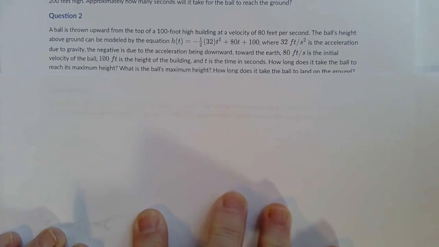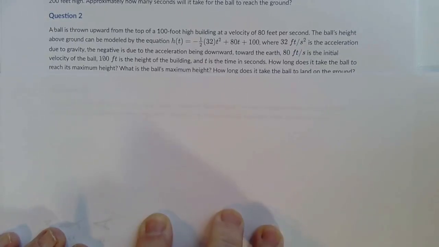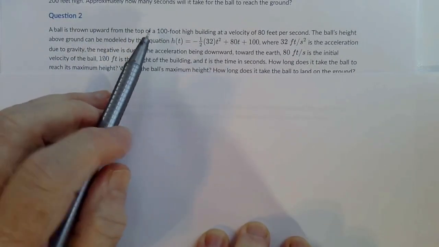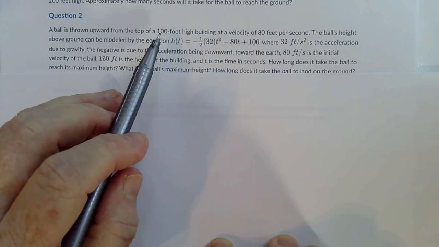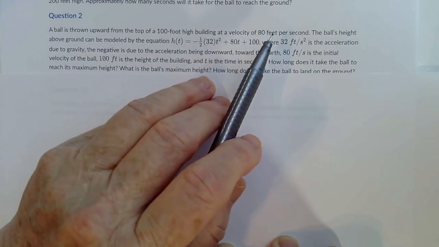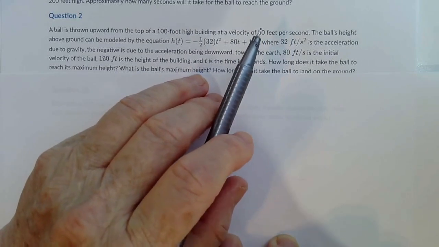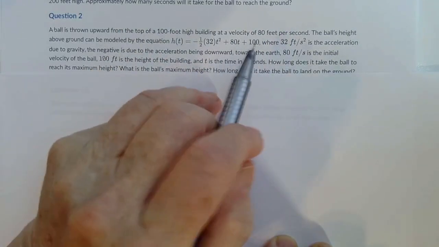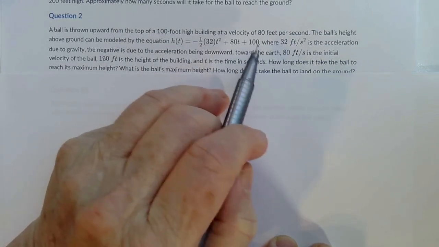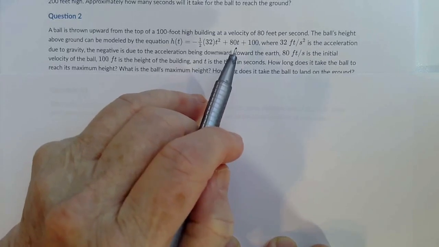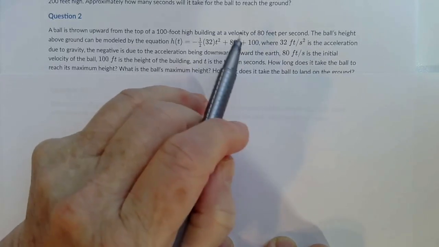All right, let's look at question 2 from assignment 14. A ball is thrown upward from the top of a 100-foot high building at a velocity of 80 feet per second, which is really fast, not a reasonable amount to throw it. The ball's height above the ground, well, here's the initial height, 100 feet. Here is the initial velocity, and it's directly upward, so we use the entire amount.